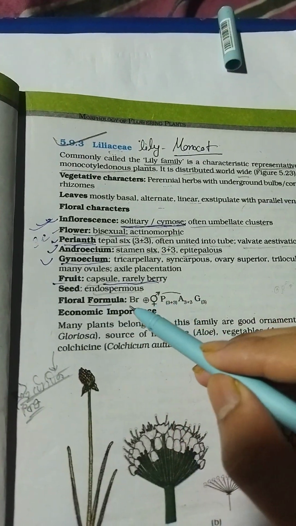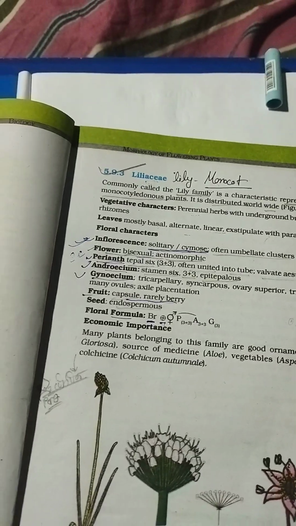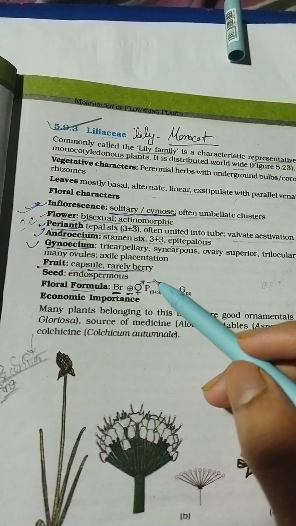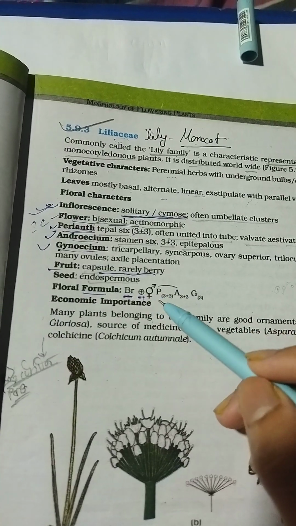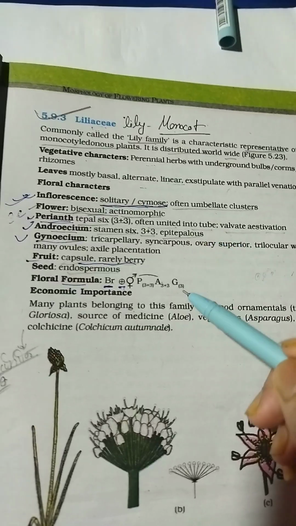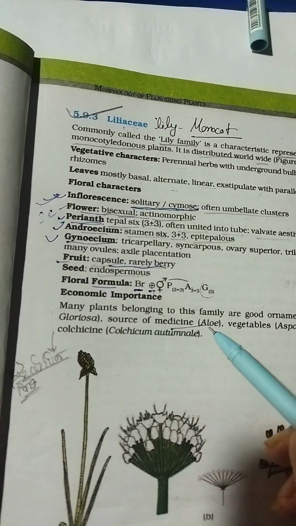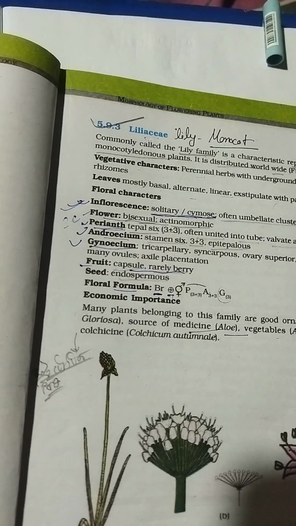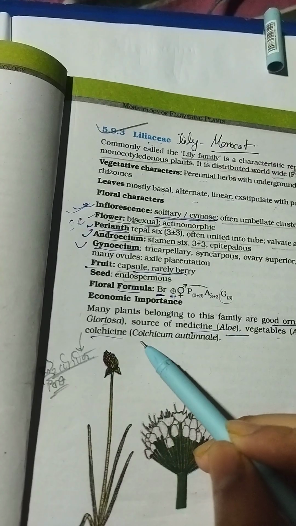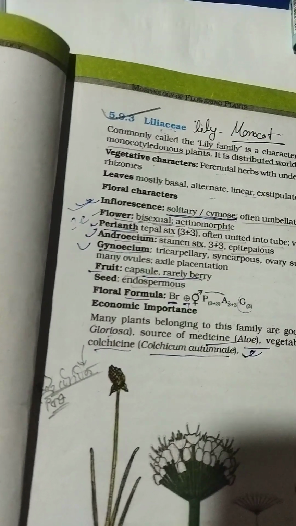Floral formula: Br, actinomorphic, bisexual, perianth and androecium fused, and gynoecium 3. In case of this, source of medicine is aloe, vegetable is asparagus, good ornamentals are tulip and gloriosa, and colchicine is from colchicum. That is already covered, I think.